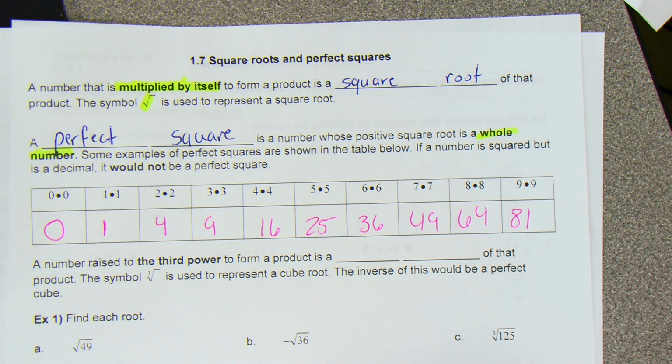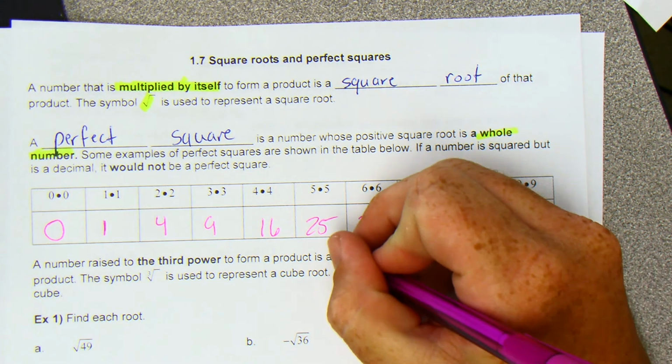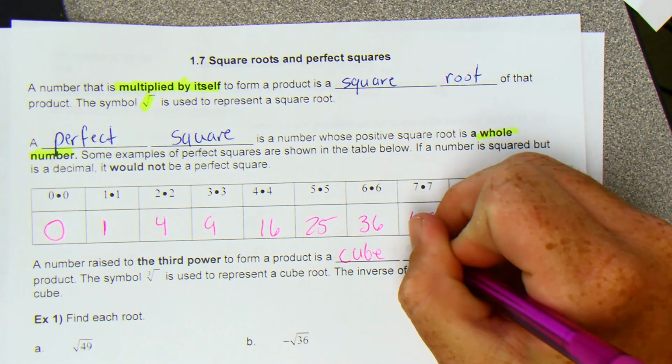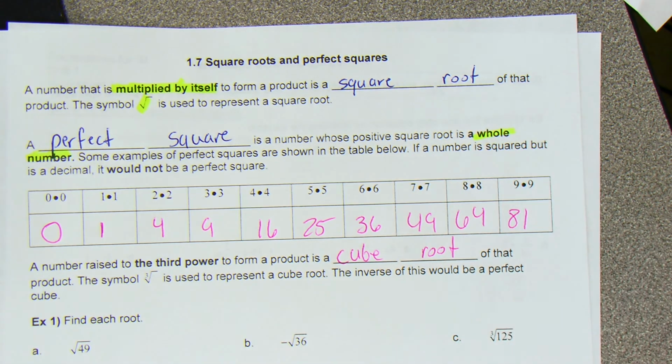So let's look at this next blank. It says a number raised to the third power to form a product is a cube root of that product. So this is a cube root. Okay, just like if we put something to the second power, we are squaring it. If we put something to the third power, we are cubing it. If we take the square root of something, but it has a little 3 next to it, it's called the cube root of that number. Okay.